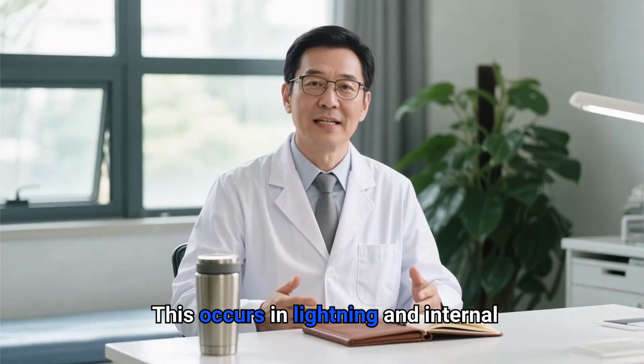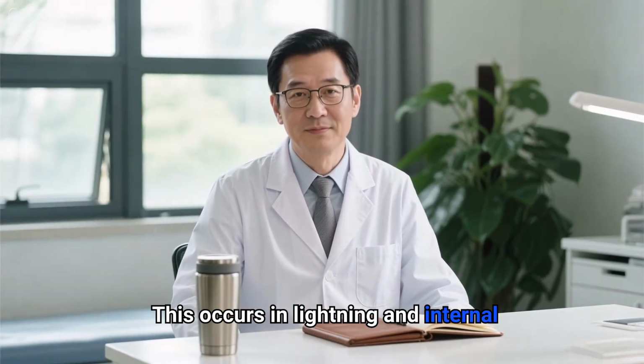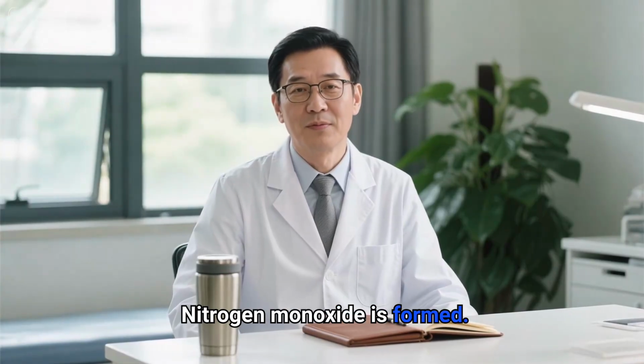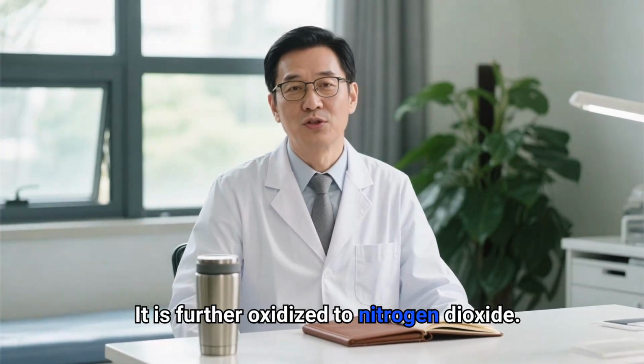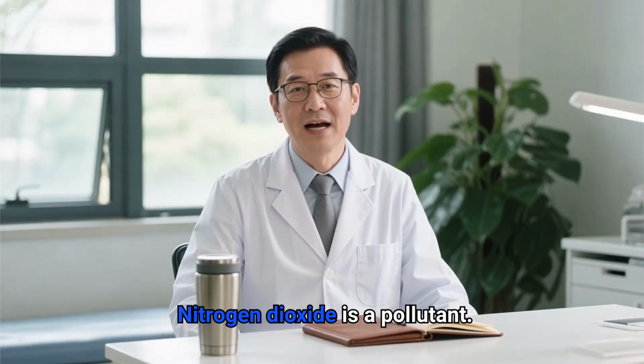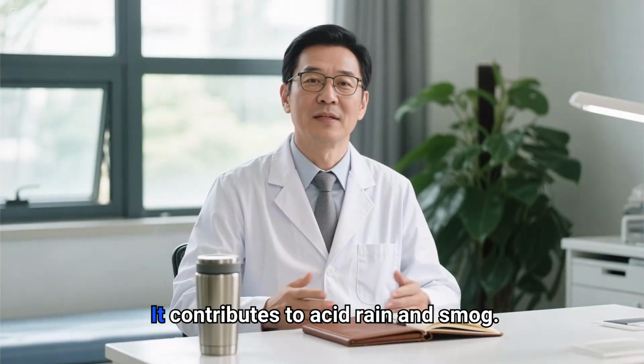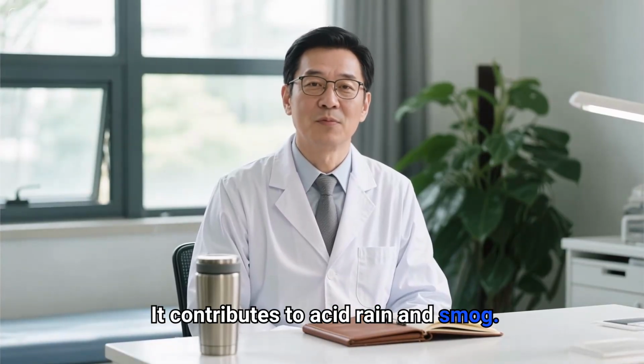This occurs in lightning and internal combustion engines. Nitrogen monoxide is formed. It is further oxidized to nitrogen dioxide. Nitrogen dioxide is a pollutant. It contributes to acid rain and smog.